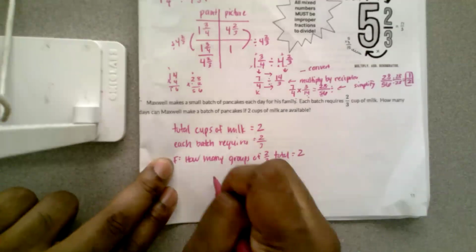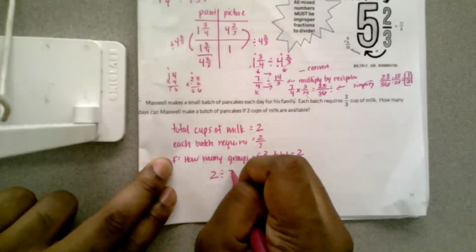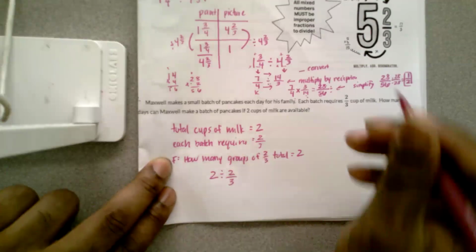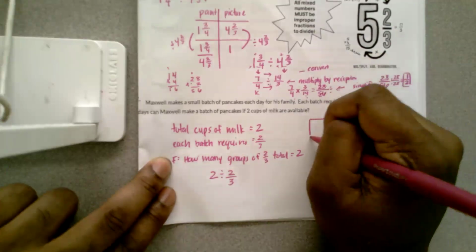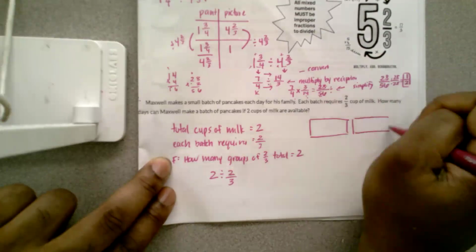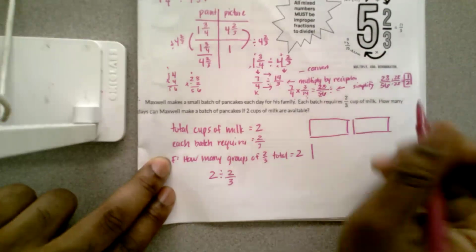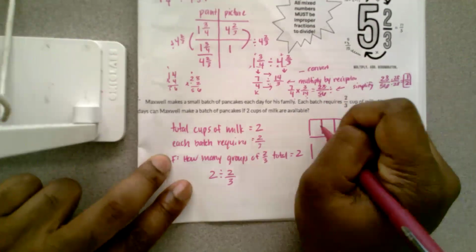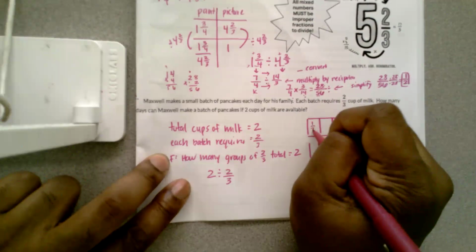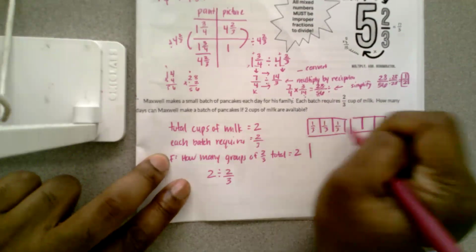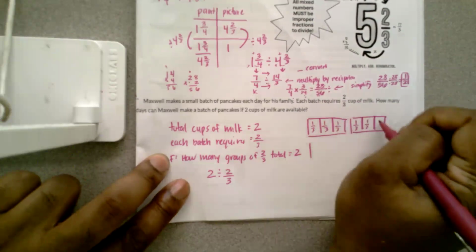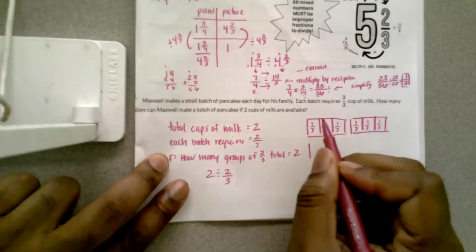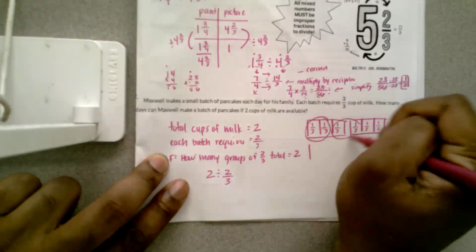So your number sentence is 2 divided by 2/3. If we're looking at a model, here's your 2, right? In each group, you have to split into thirds. But each batch requires 2/3. So you circle groups of 2/3.